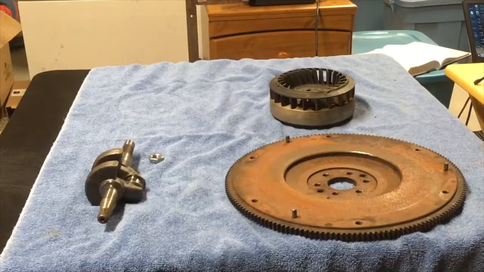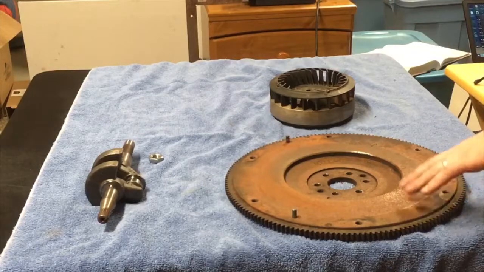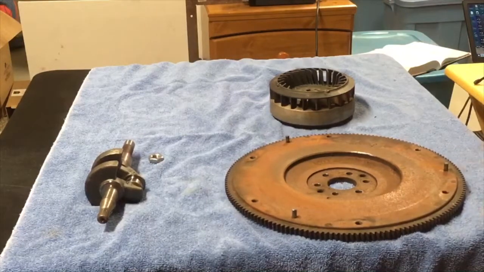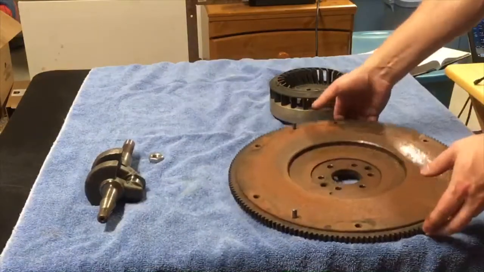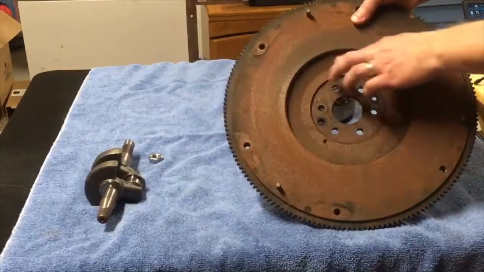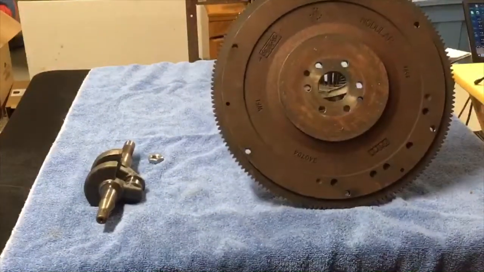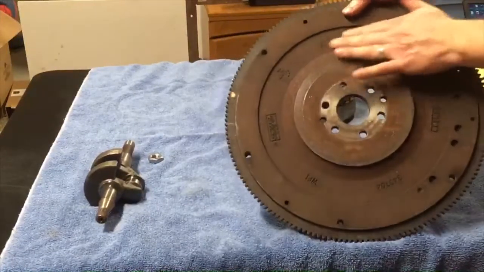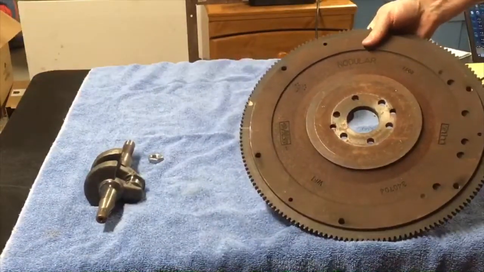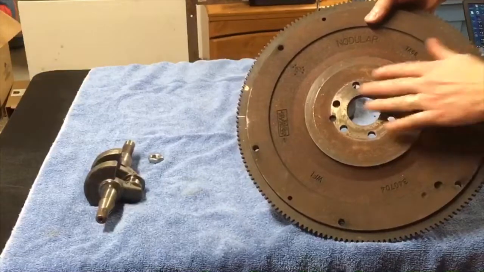Okay, so we got a couple of different flywheels here. This flywheel here is an iron flywheel out of an automotive application. This is nodular iron. This is nodular here. Also on the back here, nodular. So it's a cast piece that's machined.